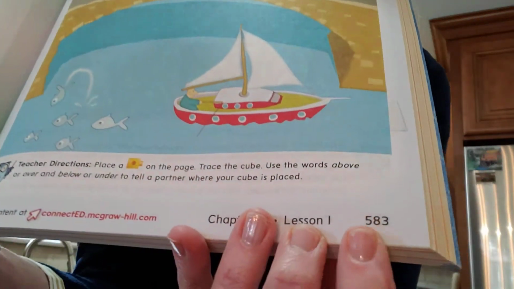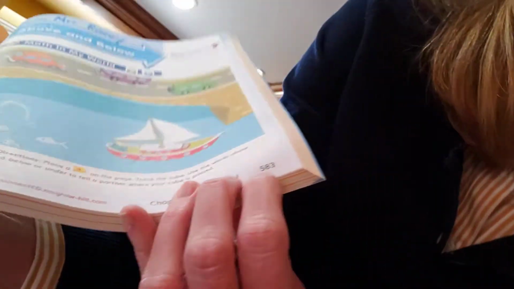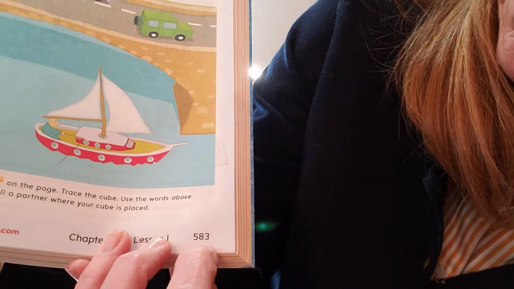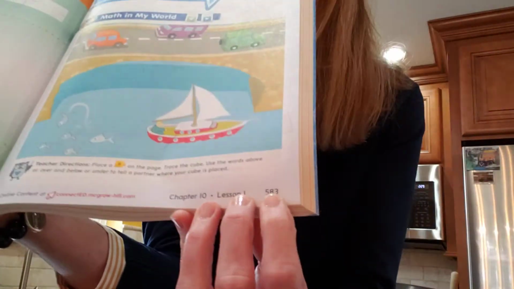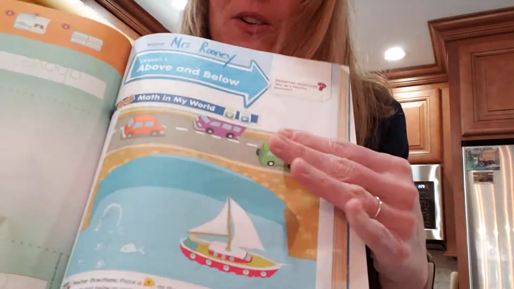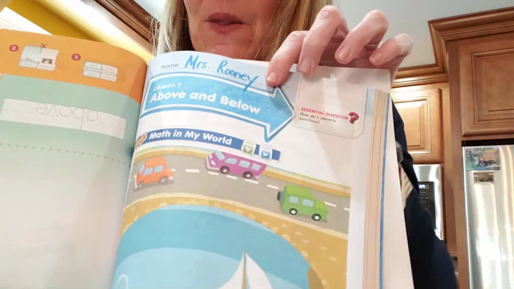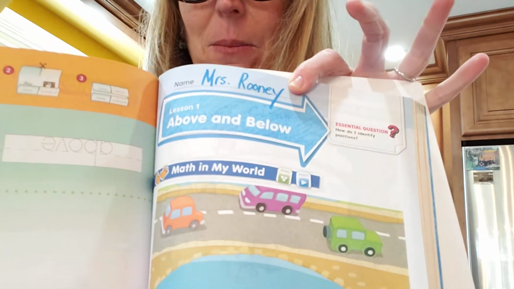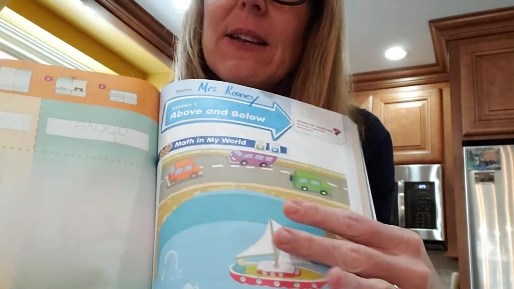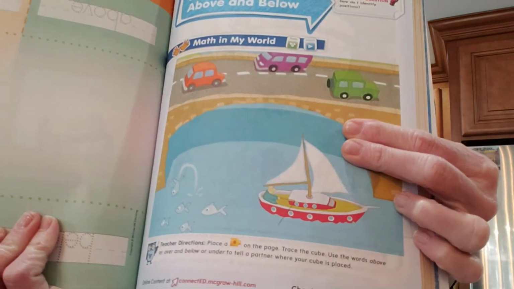So this week, like I said, we're going to be talking about above and below. So I'm going to ask you to open up your math book to page 583. I'll pause while you do that. And make sure, what are we writing at the top? We're always writing our name, right? If you need to pause, go ahead, and then restart when you're ready to go.